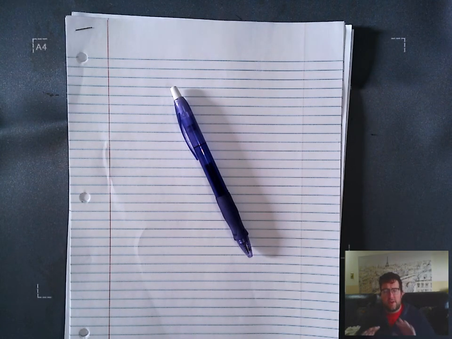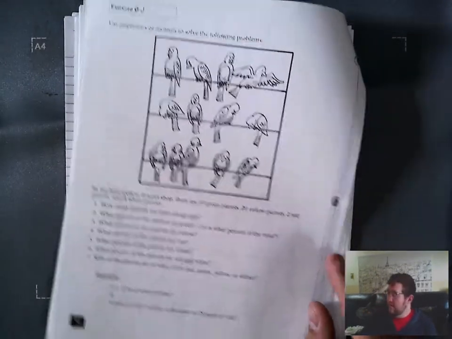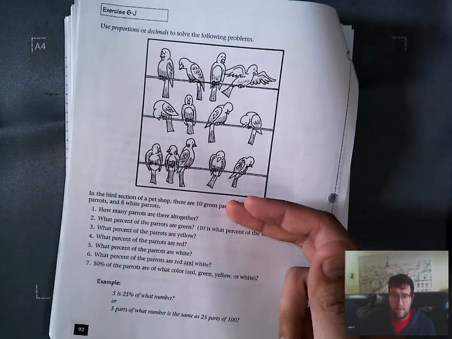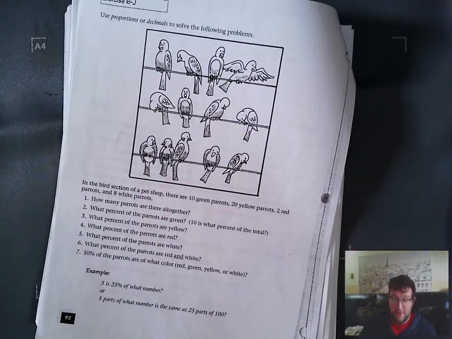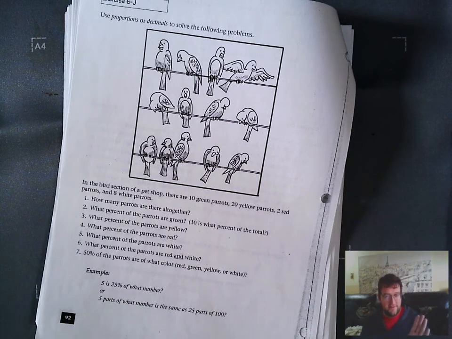So I just want to quickly look at what we're doing today. It's going to be really quick and straightforward because we have been looking at this a lot. I'll give you a glance of what we're doing today. I have a nice picture of birds, but again it does not represent the total number of birds from the question, just like with the fish in the tank.